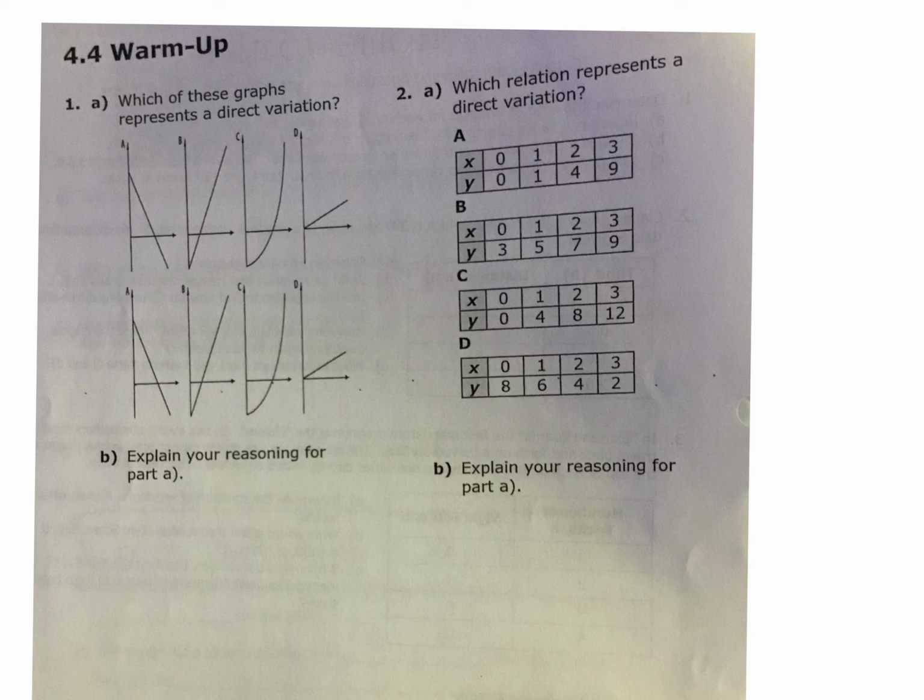Which of these graphs represents a direct variation? So, again, two reasons you know it's direct: number 1, it starts at (0, 0), and if the line is straight, if it's linear. So, does A start at (0, 0)? No. So, that is not correct.